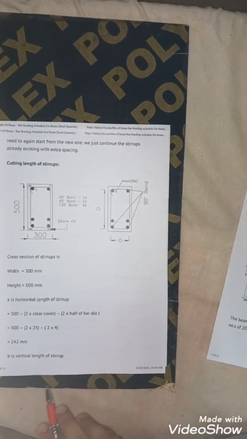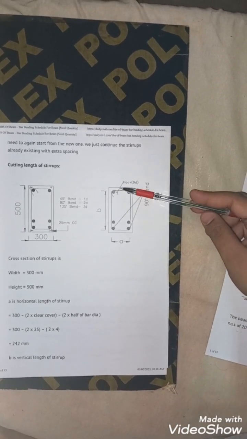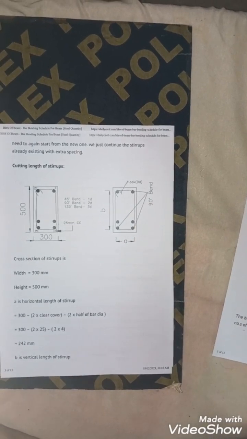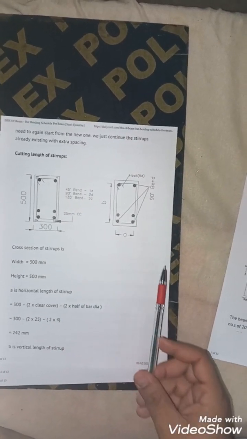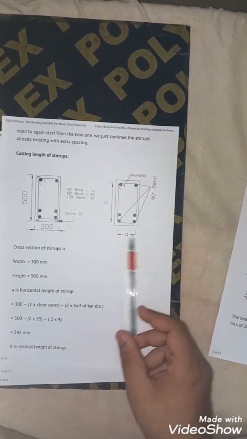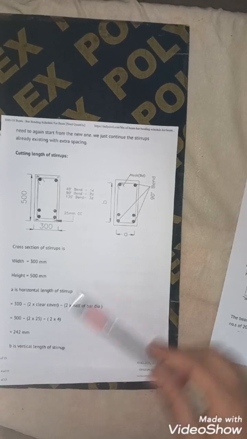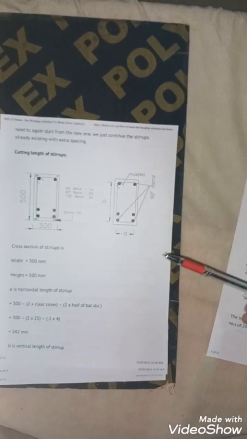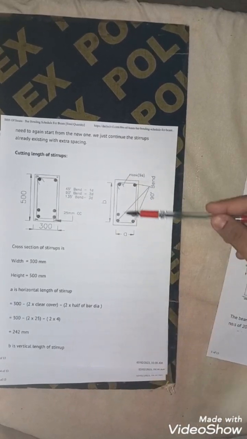B is the vertical length of the stirrup. This one is B, the vertical length of the stirrup here. So for now I will get the value of this A, the width of the stirrup length. Now I will use the same formula and get the value of the vertical length of the stirrup, this B. Now I have the answer of A, and using this formula I get the answer of B.